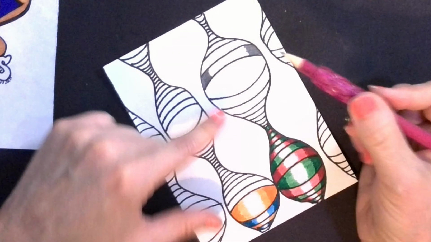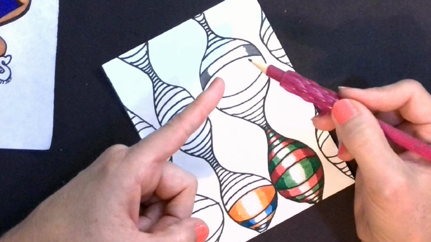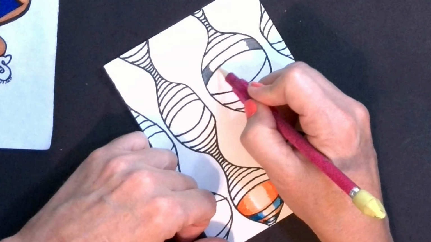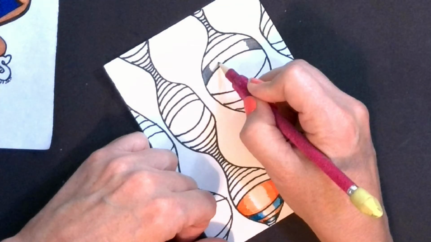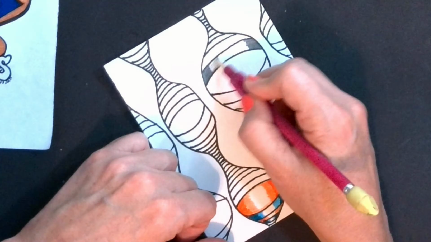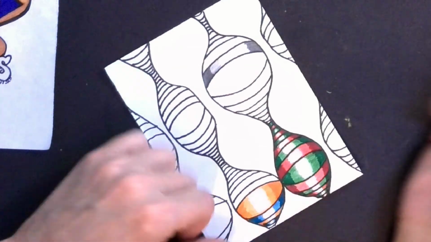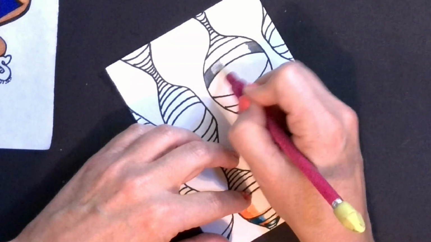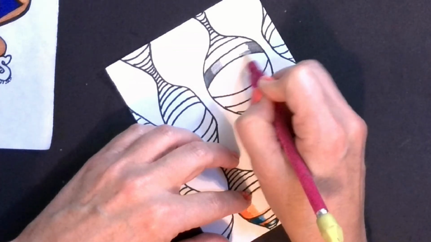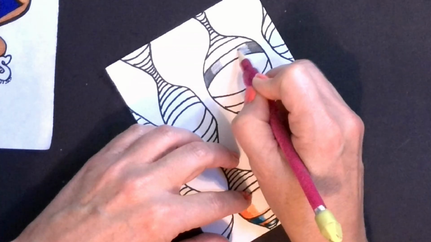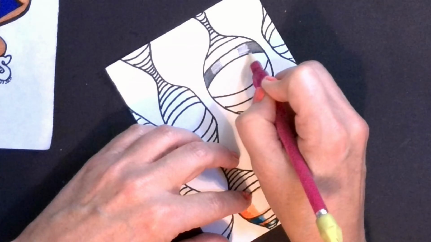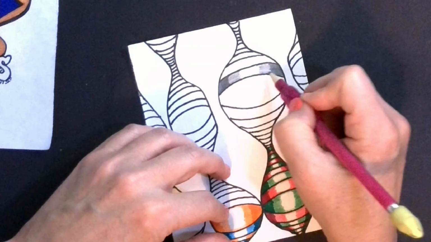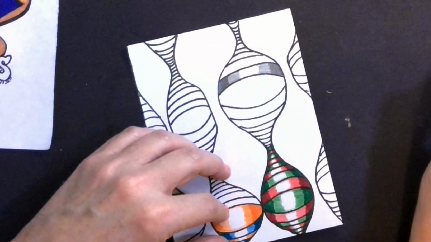Now, I can't change colors, but I can change how hard or light I'm pushing on my pencil. I'm going to go with a light touch now. And I can already tell that my camera is not going to like this. Because if this is my darker line, it's going to be difficult on the lighter. Okay. And there's my two values.